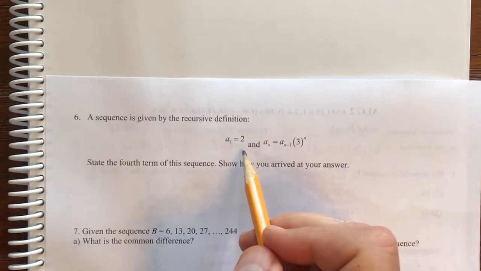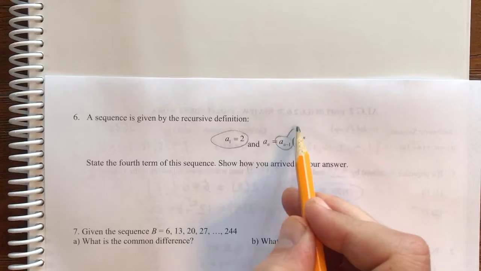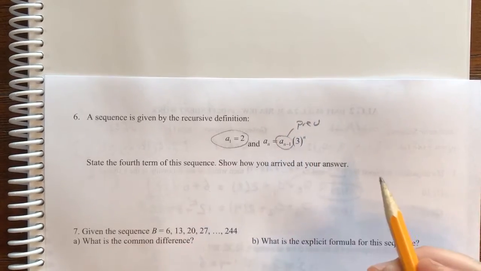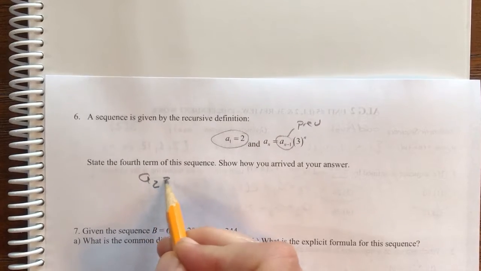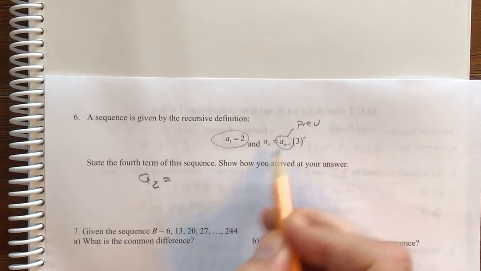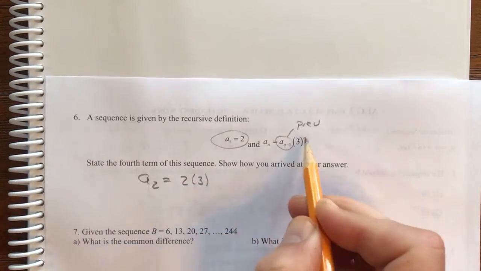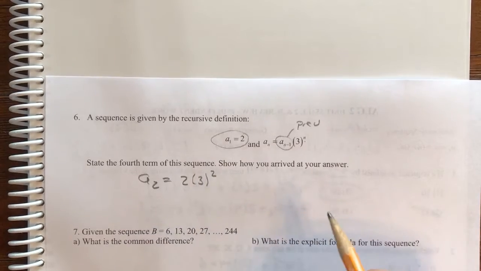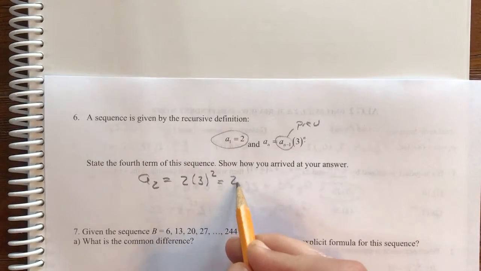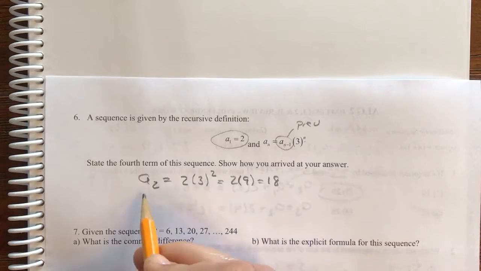Sequence is given by a recursive definition. Here's the first term. This means previous. What is the fourth term? I got to go in order. Got to get the second term. So I need the previous term, A1, which is 2. 3 raised to what power? Well, I'm looking for the second term, so I'm going to raise it to the second power. So this is 2 times 9, which is 18.